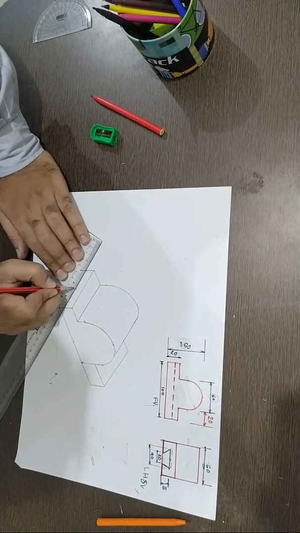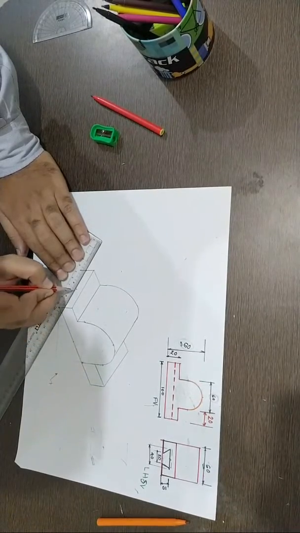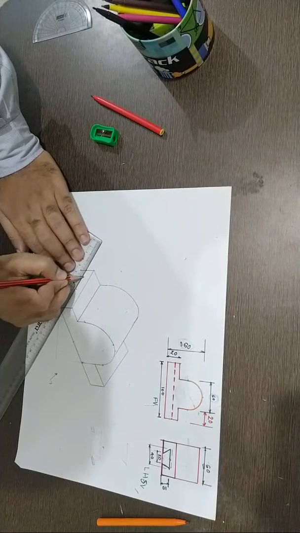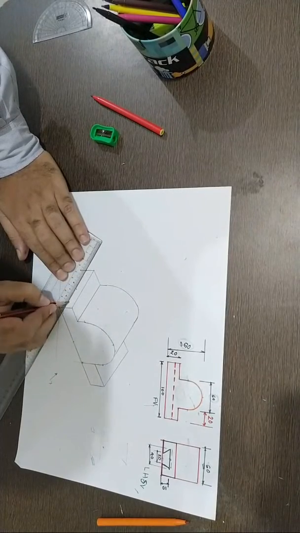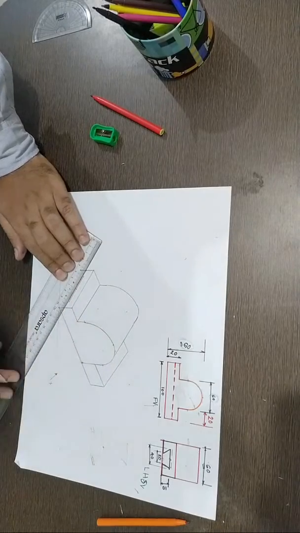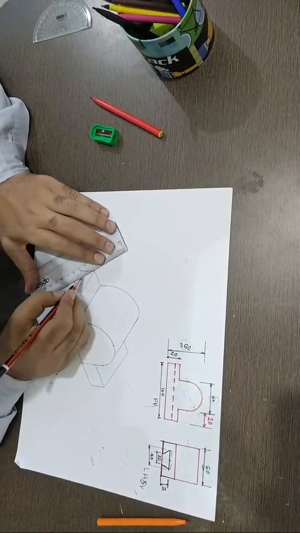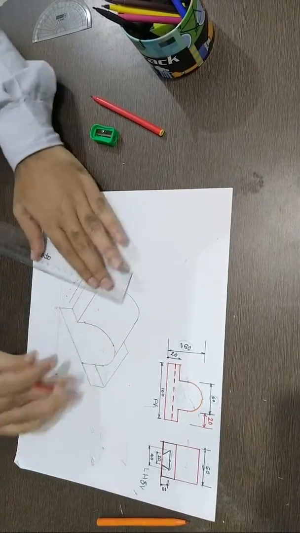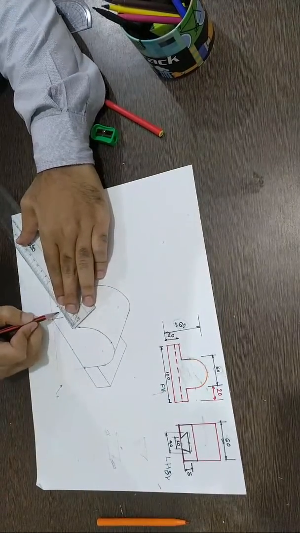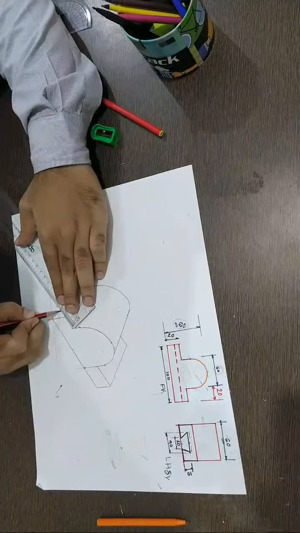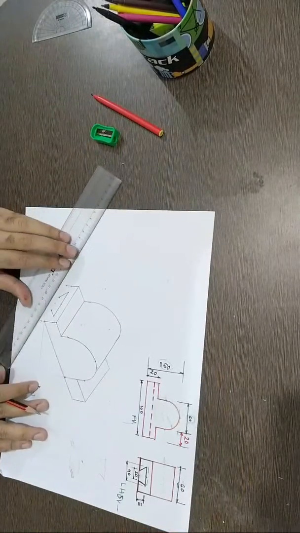From 0, 1, 2 mm, 2 centimeter, again here 10 and 20, 20 mm. So I got all the points. Join it. It won't look symmetric, okay, because it is already a 3-dimensional drawing.